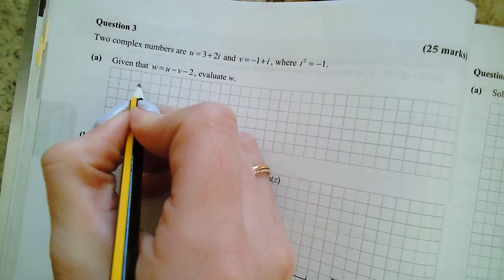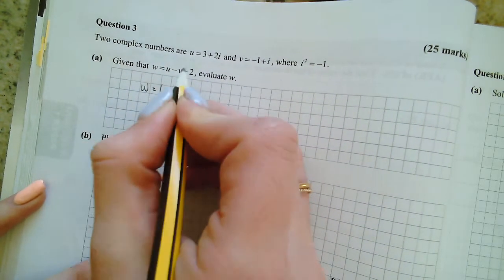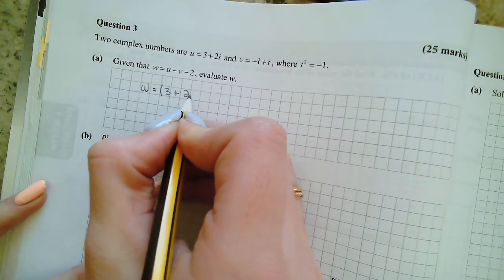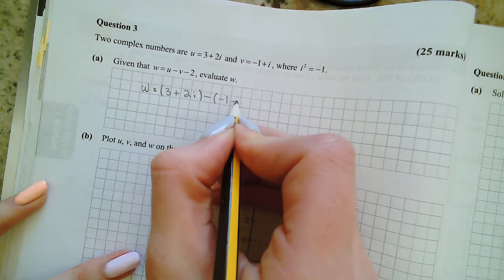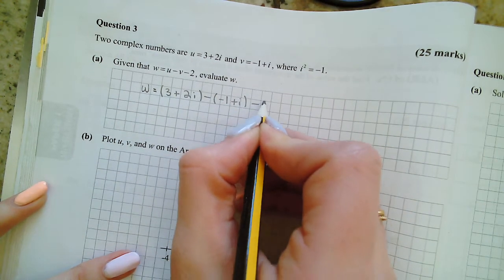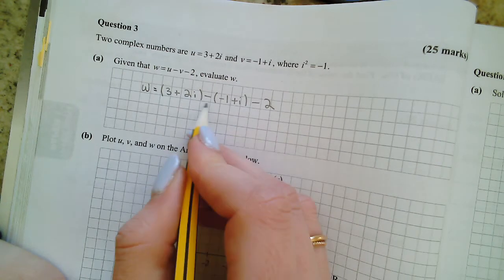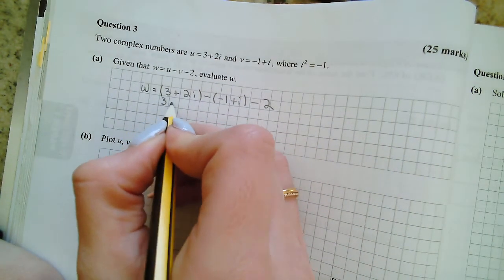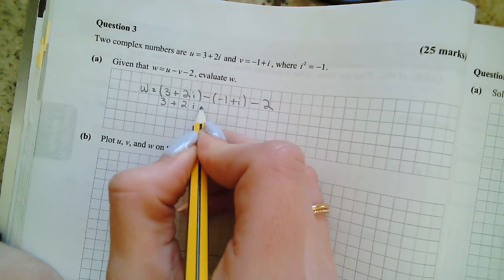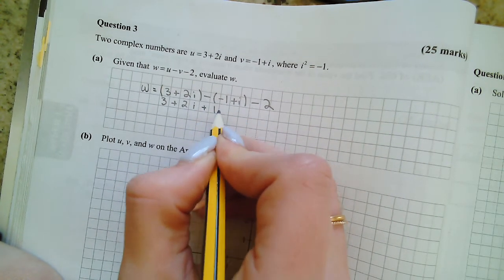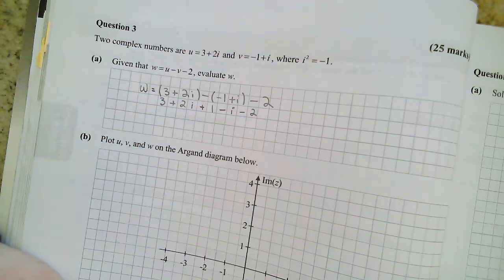So the first thing I'm going to do is sub in. We know W is equal to U, which is 3 plus 2i, minus V, which is minus 1 plus i, and then minus 2. So all we have to do now is work this out. So 3 plus 2i, we have minus by minus, so this is plus 1, and we have take away plus i, which is minus i, and we have negative 2.